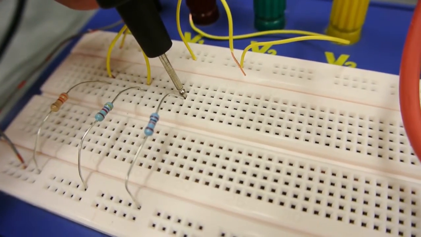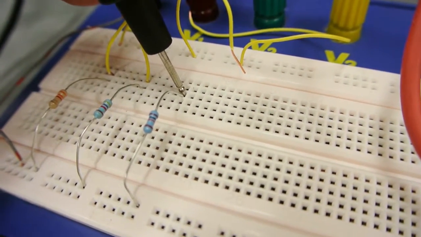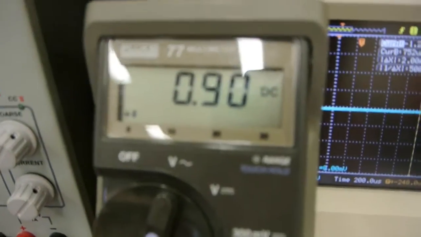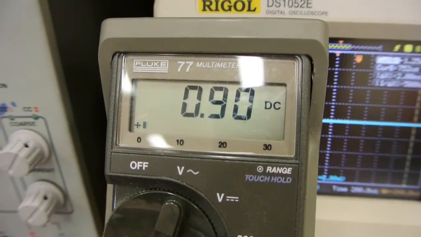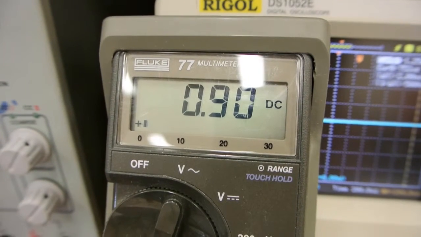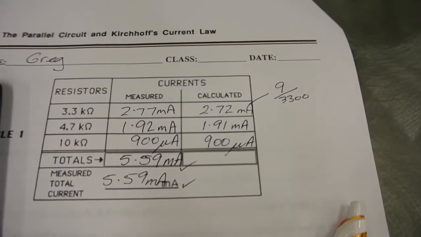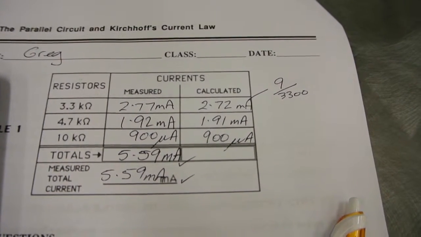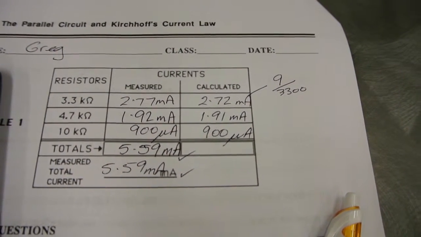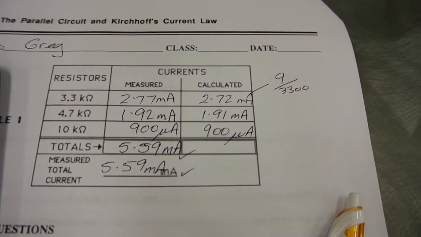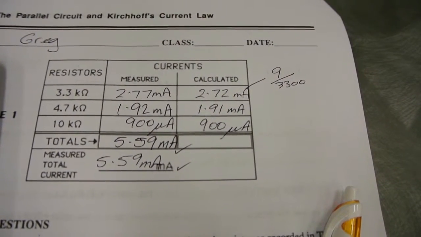Finally, I measure the current going through the 10k ohm resistor. The current going through the 10k resistor measures at 900 microamps DC. Now I'll record that on the table. After recording all of the measured results, we find that the total for the measured individual values certainly adds up to the measured total current.